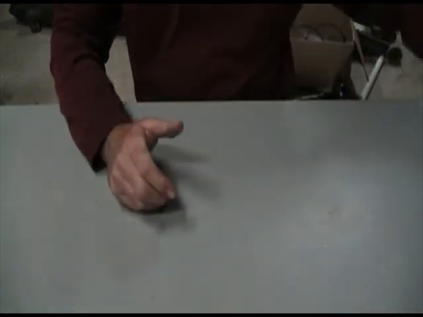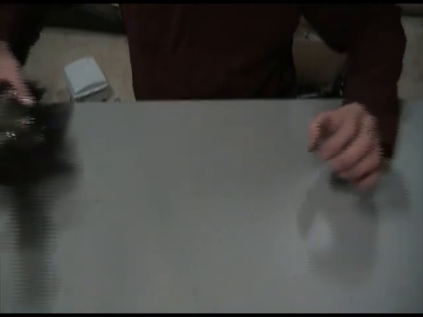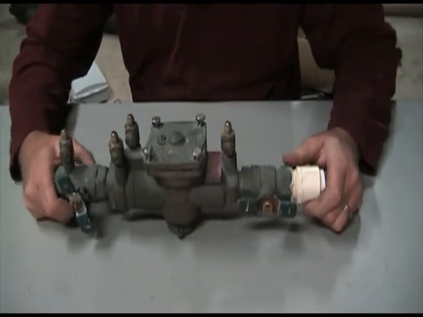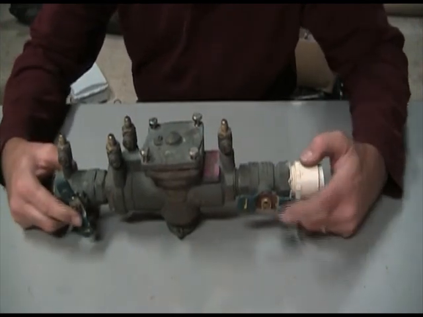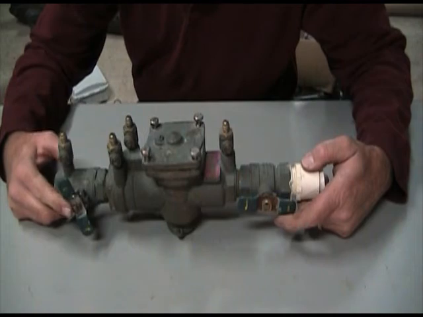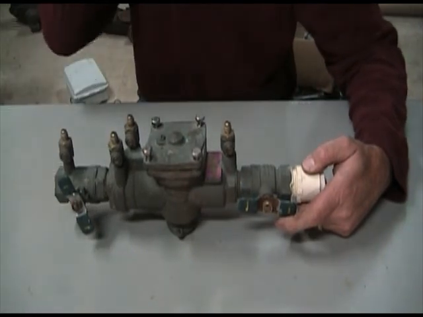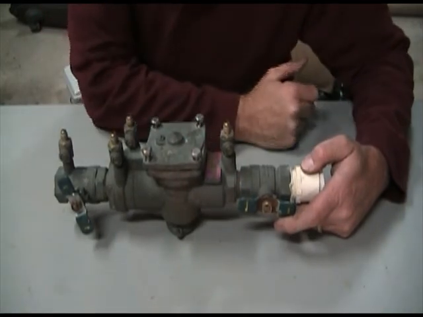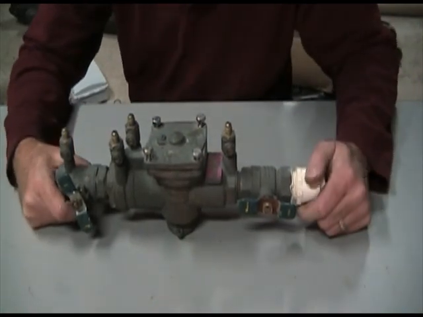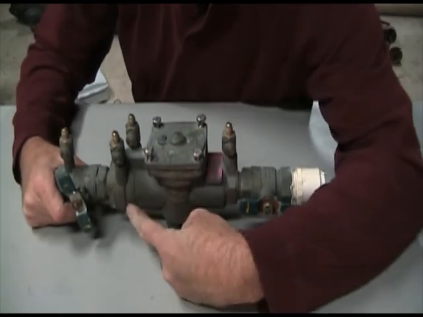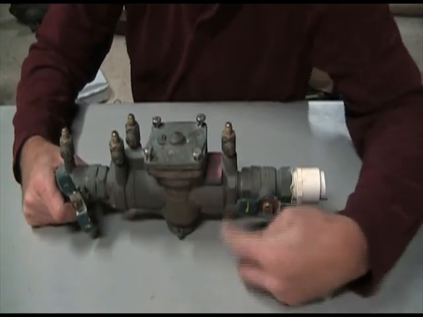Now this particular backflow preventer is a reduced pressure. In this case it's made by Watts again. Has 2 ball valves, and this has a dual check. Has 2 check valves in it, whereas that one that we just showed you had 1. It has a check valve in here and a check valve in here.